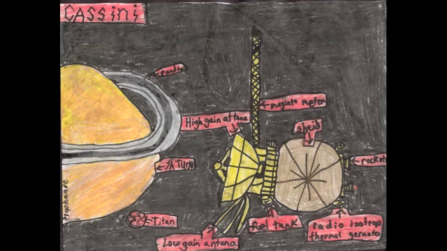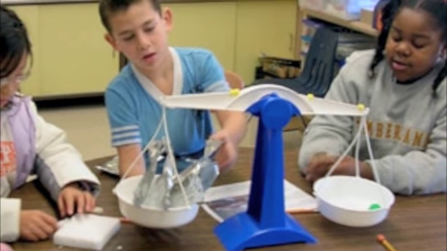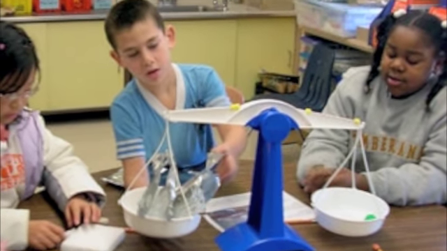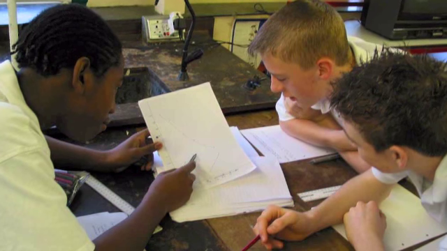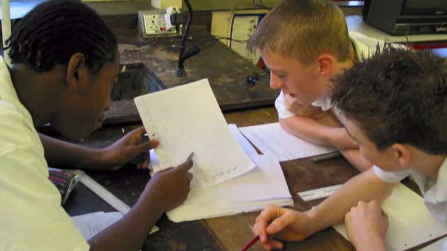Problem-based learning can help students improve their skills of communication and presentation, organization and time management, research and inquiry, self-assessment and reflection, as well as group participation and leadership skills.